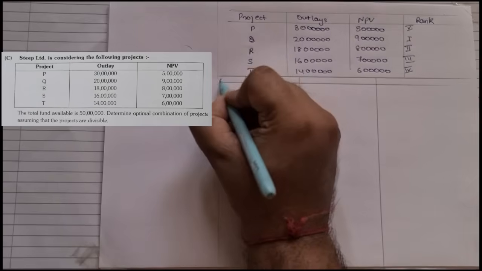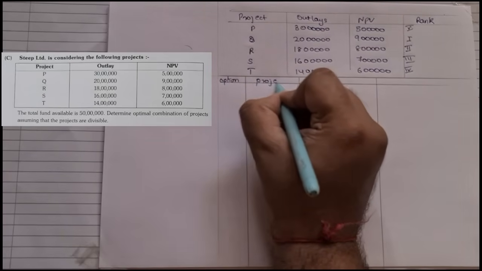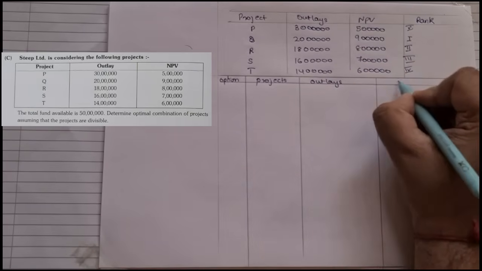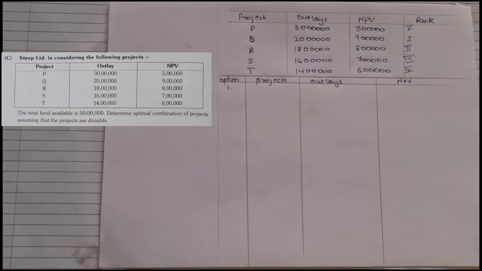So I'll have option, project, outlay and NPV. So for option number 1, they are saying the maximum funds available are only 50 lakhs, so I cannot go beyond 50 lakhs.